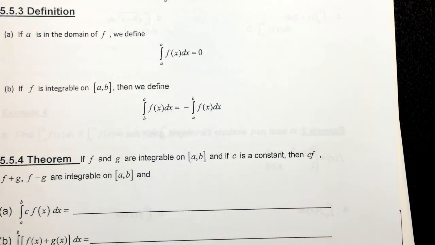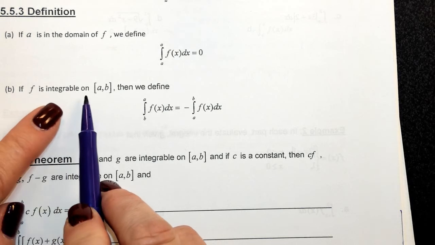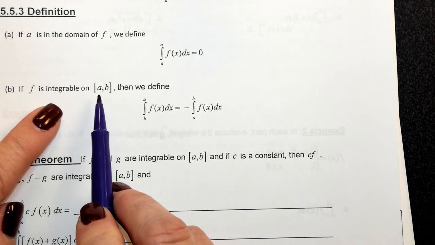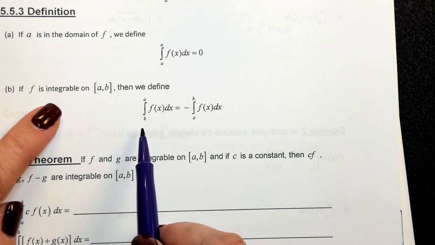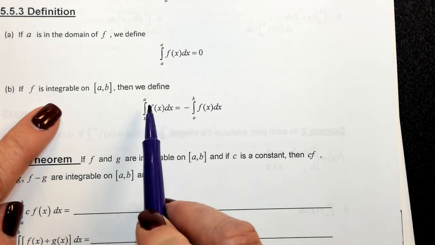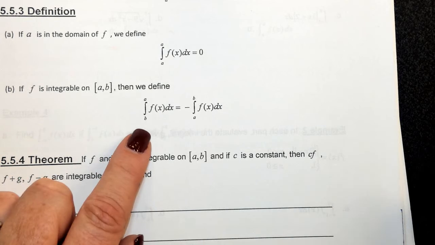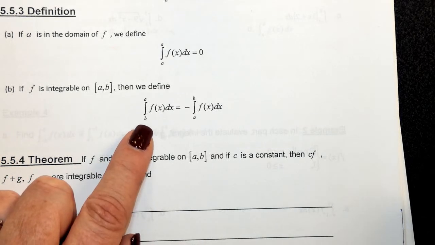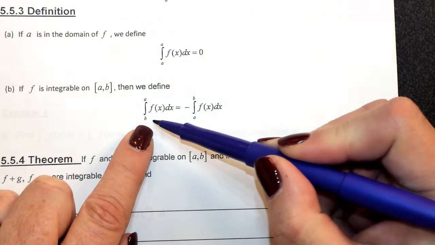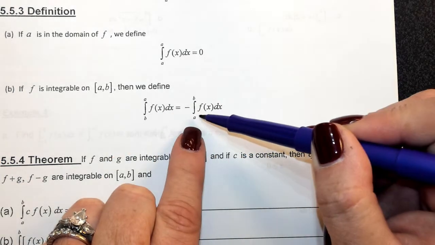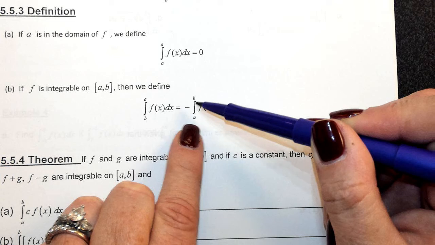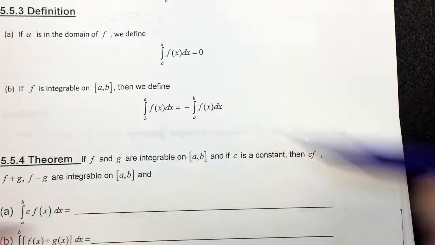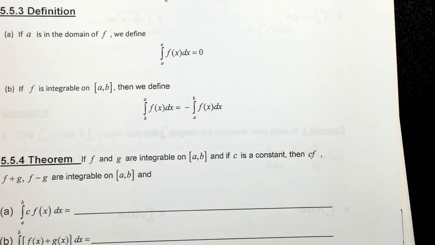If you are dealing with a function that you can integrate on the closed interval a to b, typically you want the lower bound to be the smaller value, the upper bound to be the larger. Occasionally they will give you an integral where the lower bound is larger. What you can do is rewrite it, putting the lower bound on the bottom, your upper bound on the top, but you have to negate it. All right, so that's another theorem when you're dealing with your definite integrals.